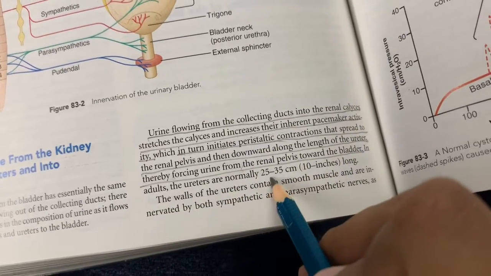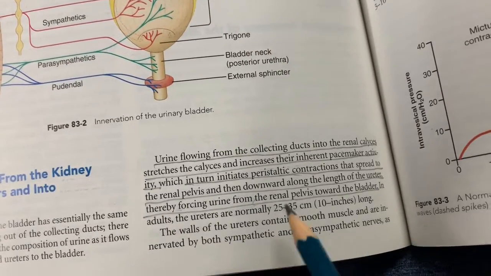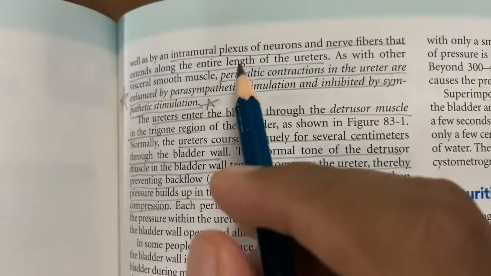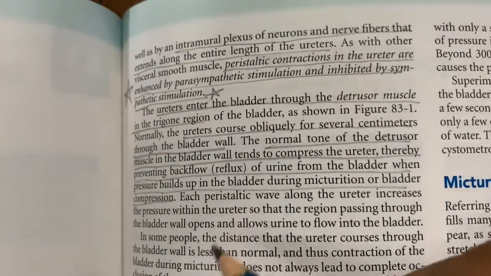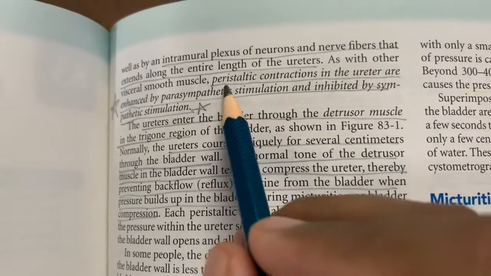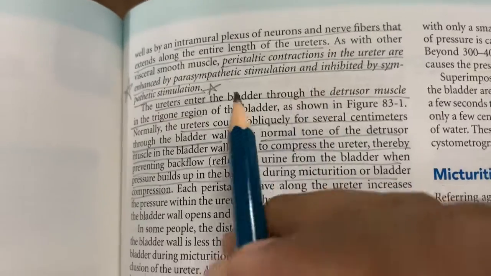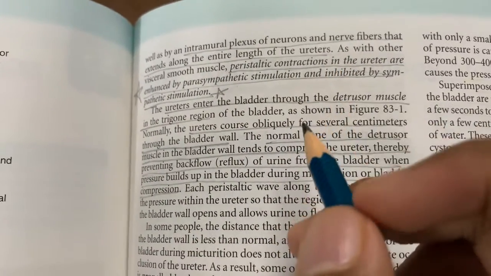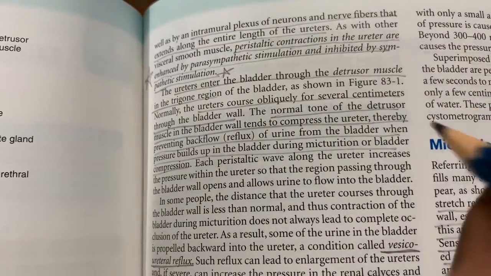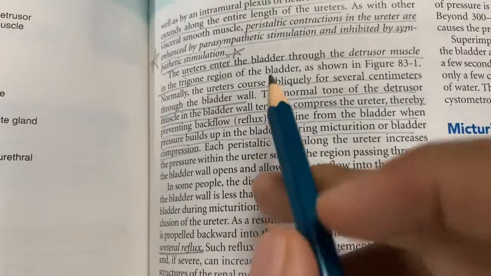In adults, the ureters are normally 10 inches long. The walls of the ureters contain smooth muscle and are innervated by both sympathetic and parasympathetic nerves, as well as by an intramural plexus of neurons and nerve fibers that extends along the entire length of the ureters. As with other visceral smooth muscle, peristaltic contractions in the ureter are enhanced by parasympathetic stimulation and inhibited by sympathetic stimulation. These peristaltic contractions are initiated by the intrinsic pacemaker activity of the renal calyces when they are stretched because of the urine that fills them.